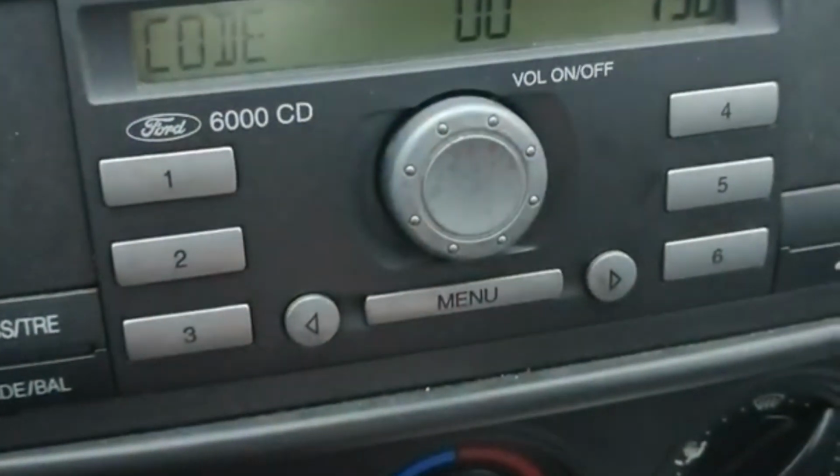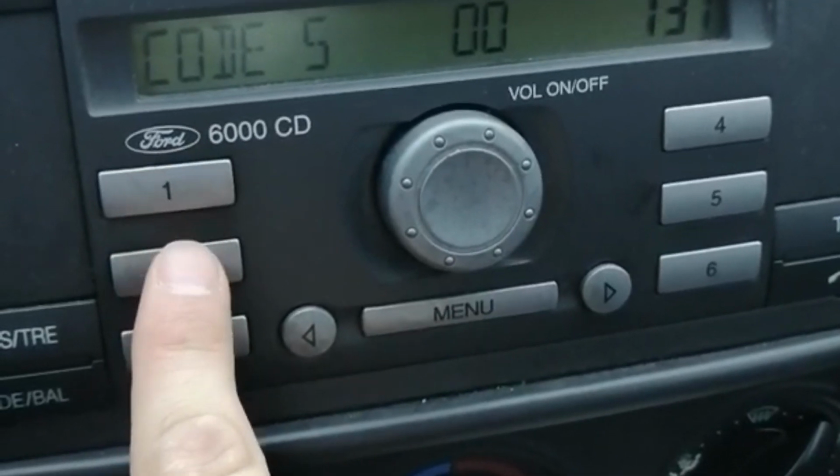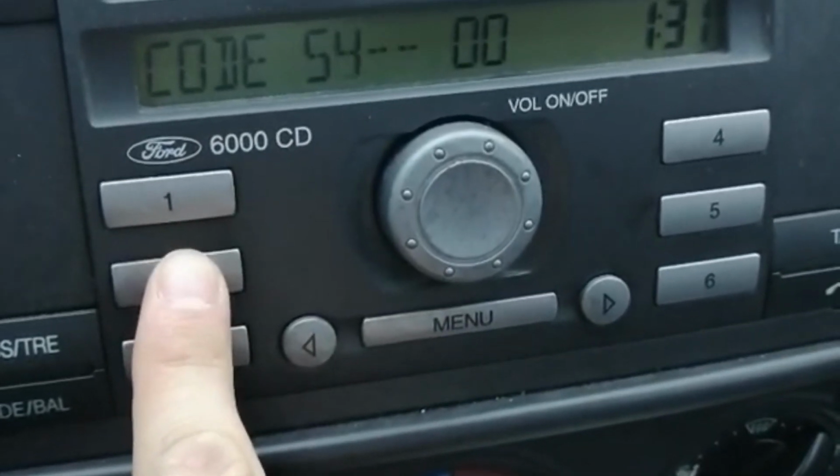And finally, after putting the radio back into the car, it's time to enter the code. In my case, the unlock code is 5953.